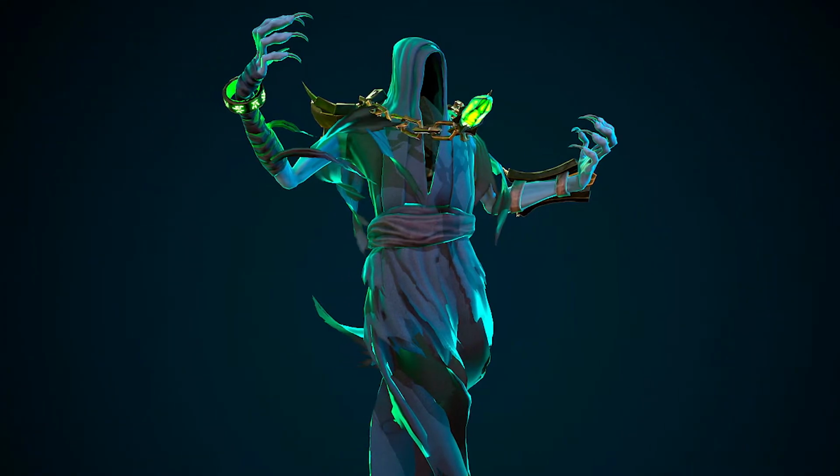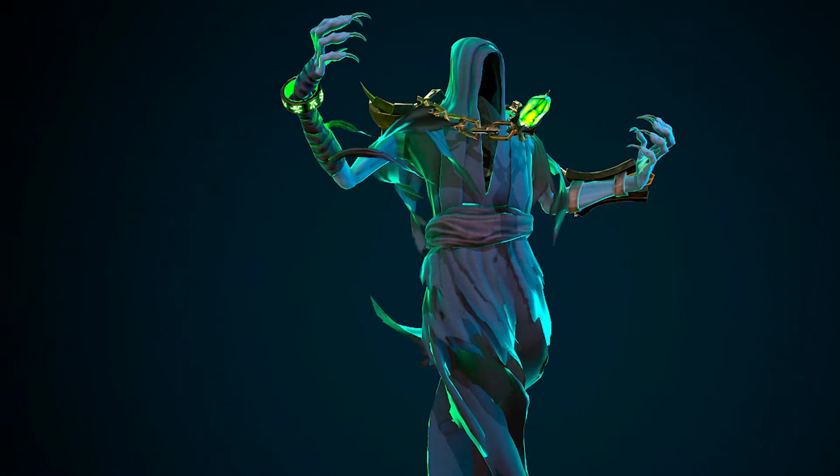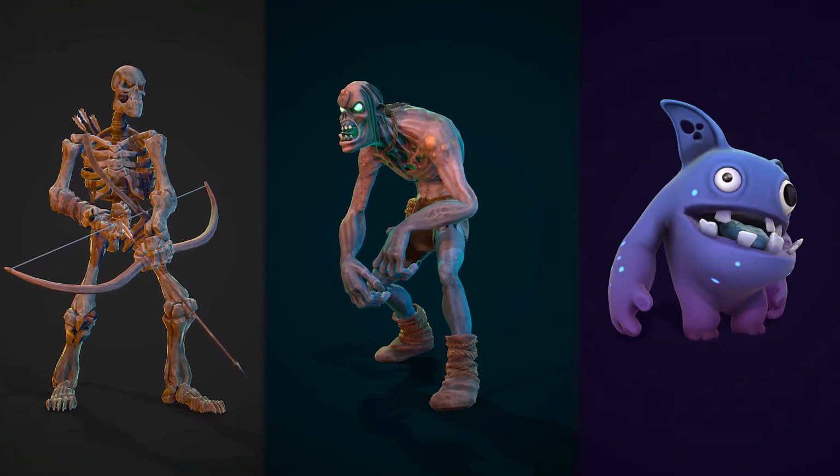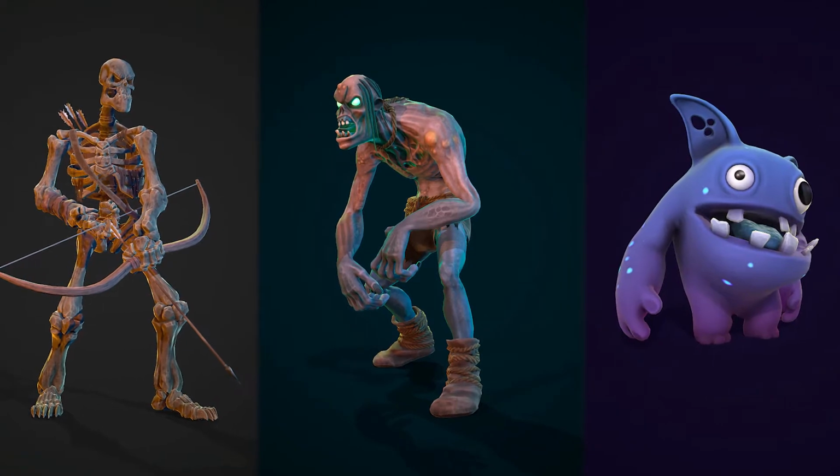And as you can see here, there are different images for how you want to use each different character, from the ghoul to the goblin to the skeleton. Quite a bit of variety here that you can use for your test Halloween game.